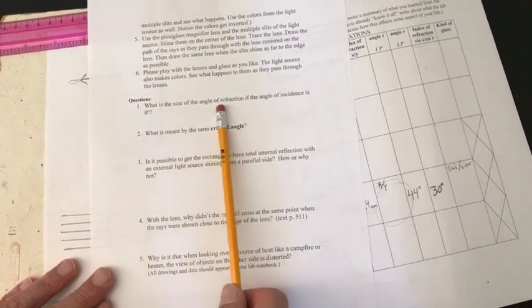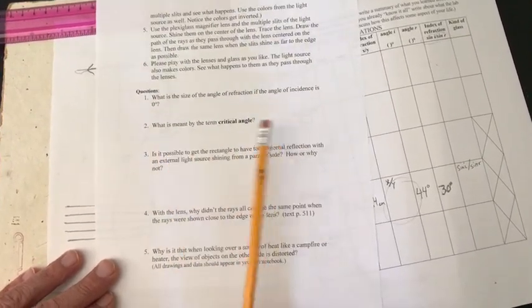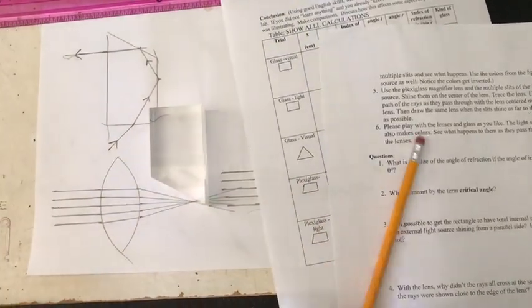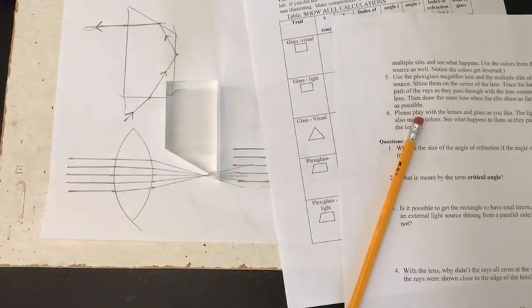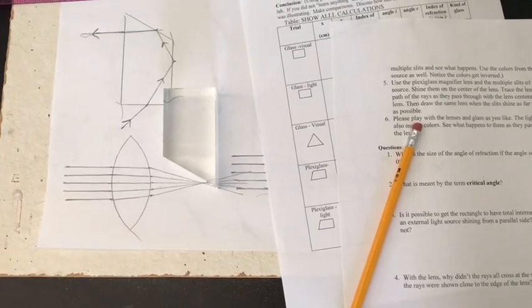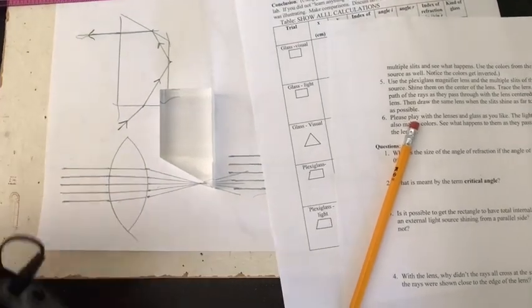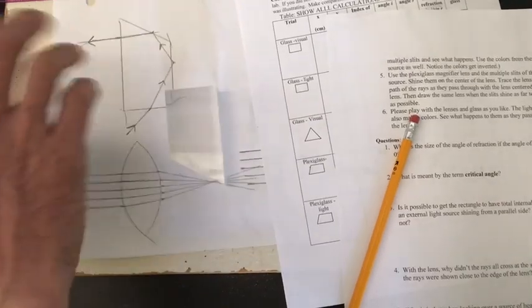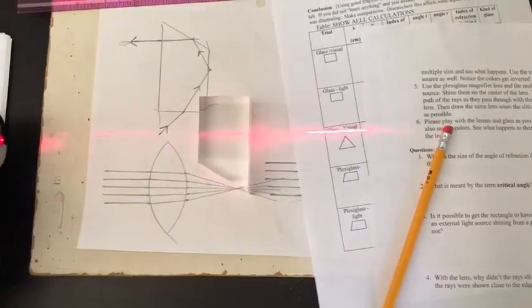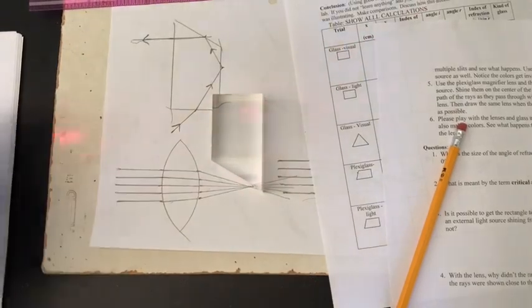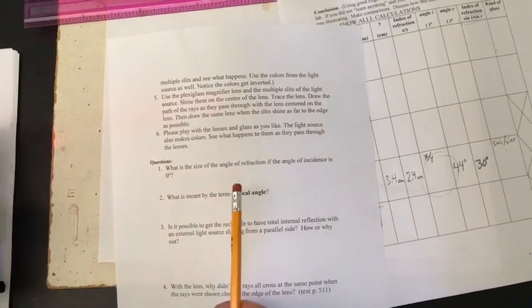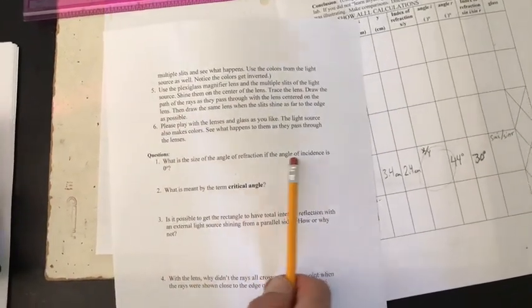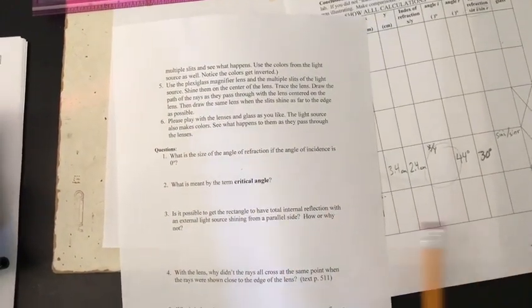What is the size of the angle of refraction if the angle of incidence is 0? Well, that question is talking about, what if we have a light that comes perpendicular, what if the light has 0 angle of incidence? What if it comes straight on? It's not coming at an angle, it's coming perpendicular. Well, then what is the angle of refraction? It will also be 0.